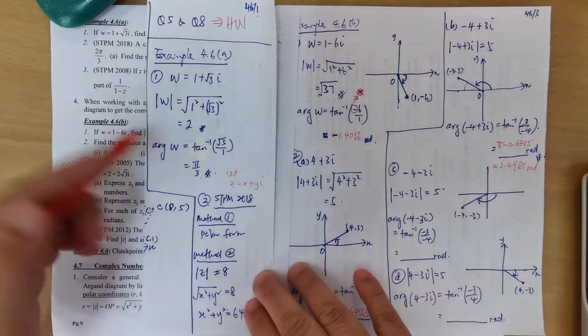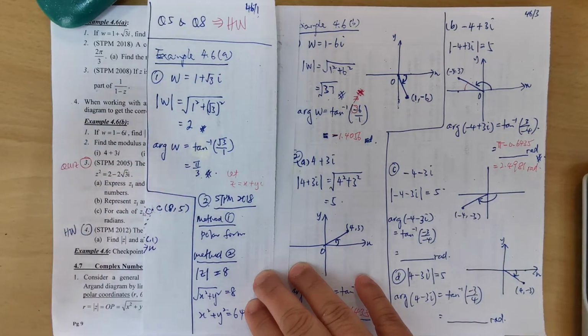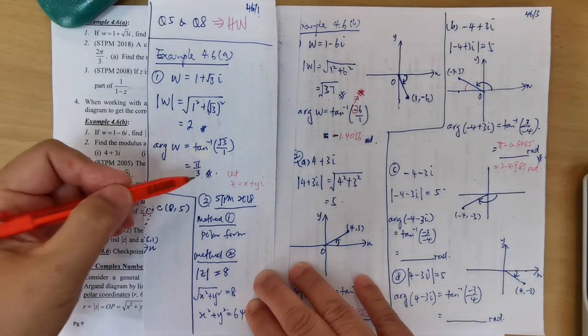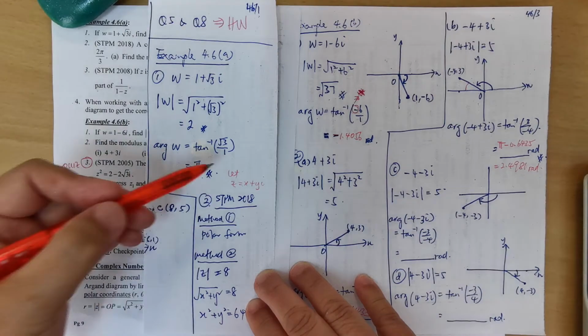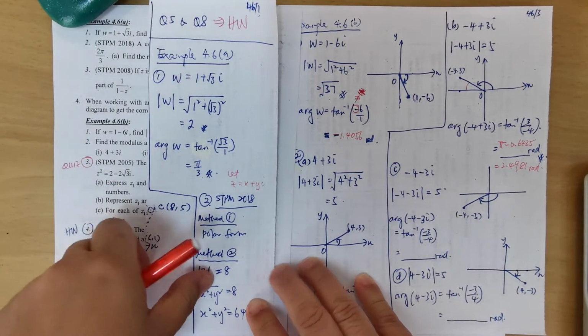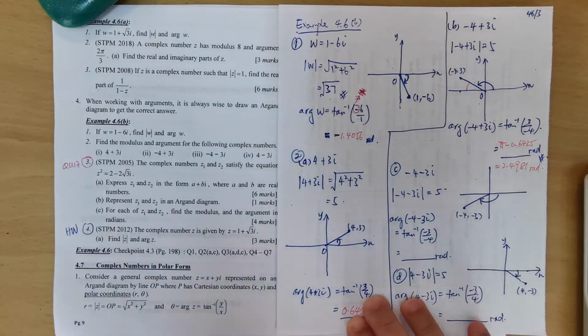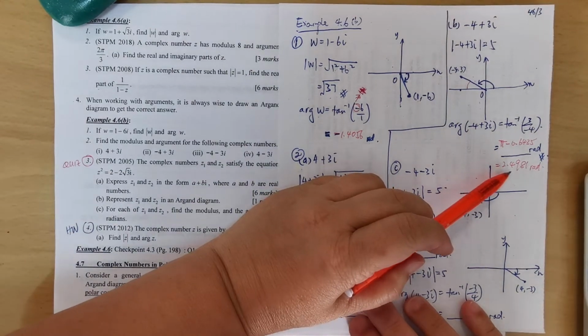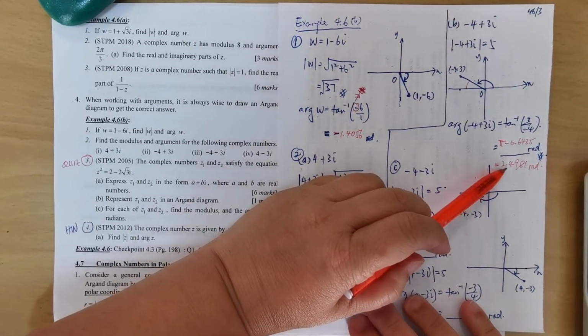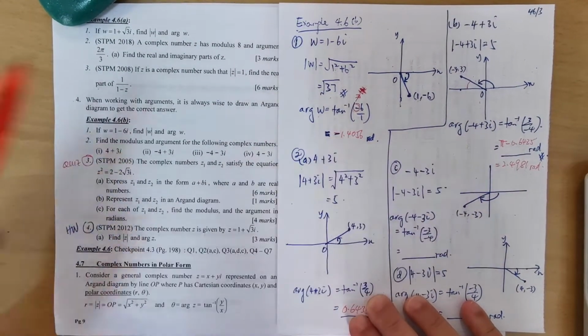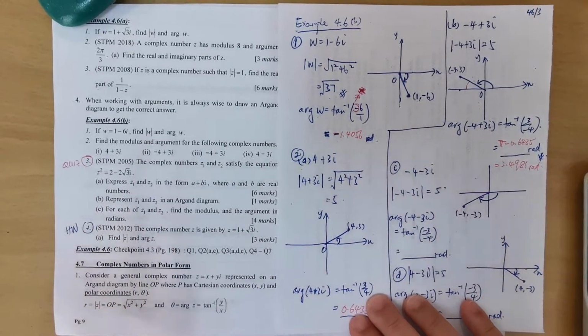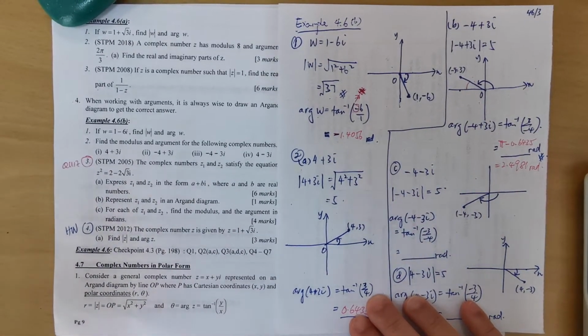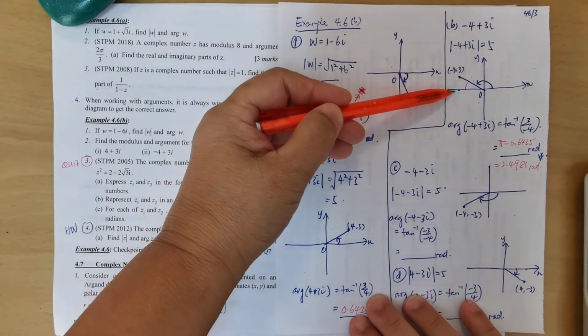The argument of W is equal to pi over 3 because it's in terms of pi already. We know pi is radian, right? So if it is in pi, then you don't write radian, it's okay. But if it is not in pi, then you have to write it. Is that clear?